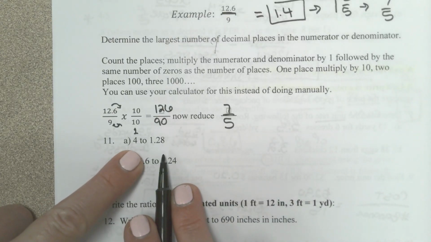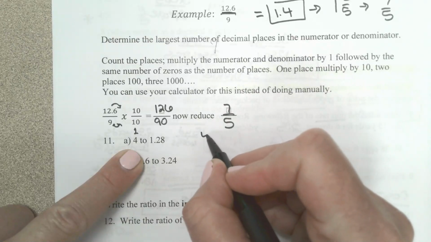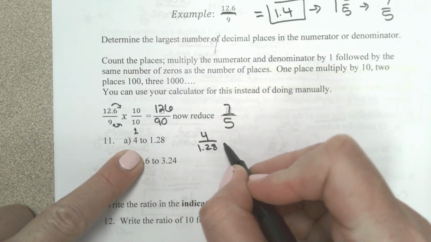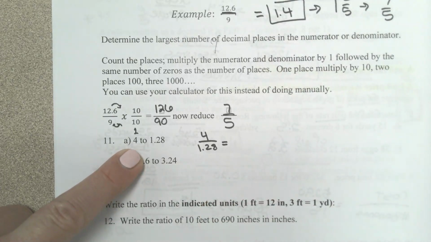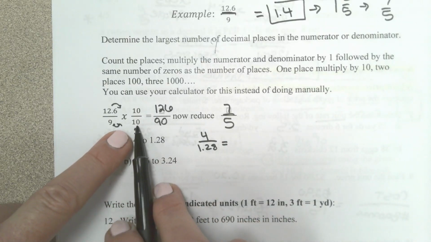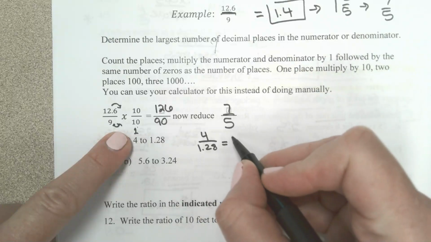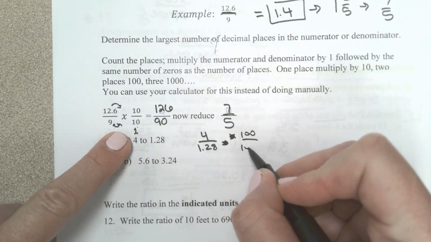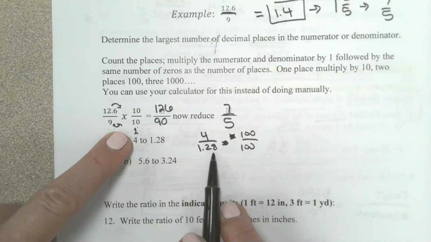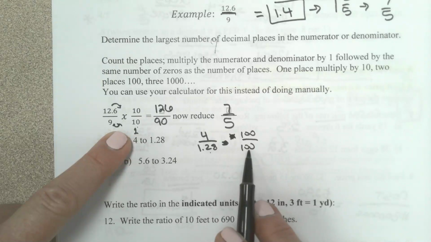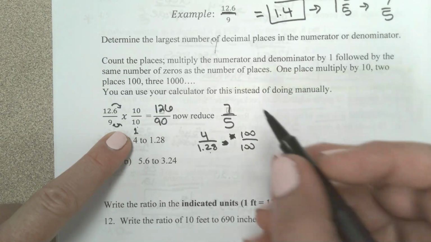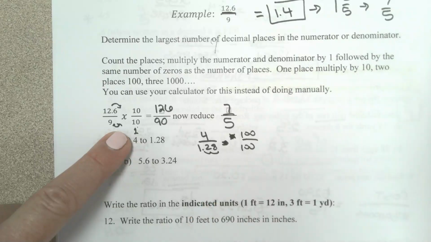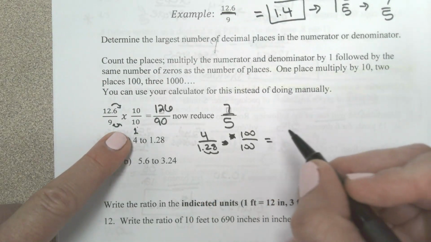This says reduce 4 to 1.28. All right, so if you wanted to try it this way, if you have 2 decimal places, you're going to multiply the top and bottom by however many decimal places you see. So I see 2 decimal places. I need to multiply it by 100 because there are 2 zeros, because when you do that, it'll move your decimal 2 places to the right.